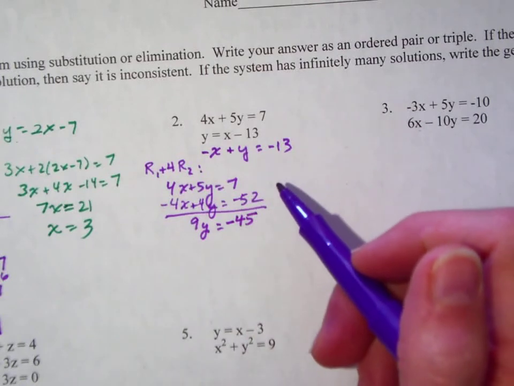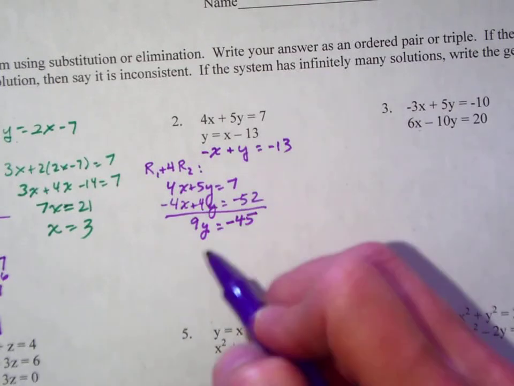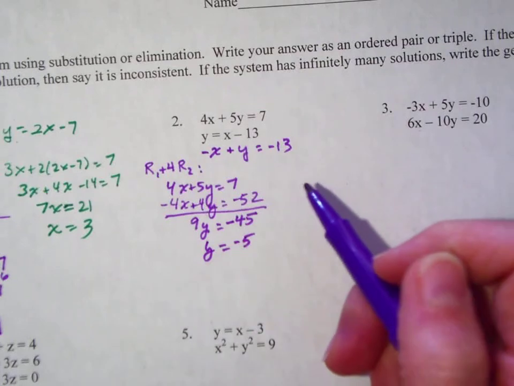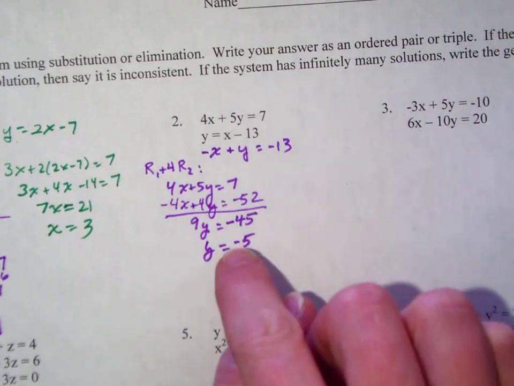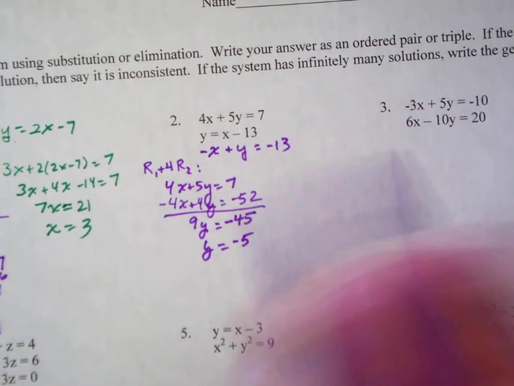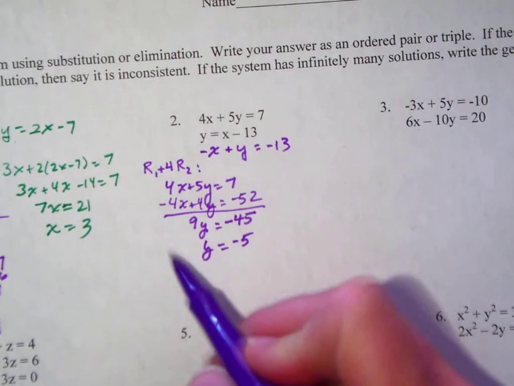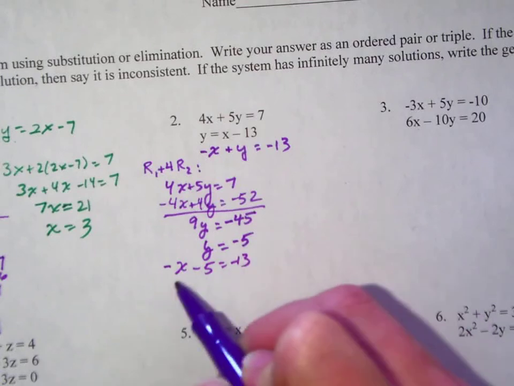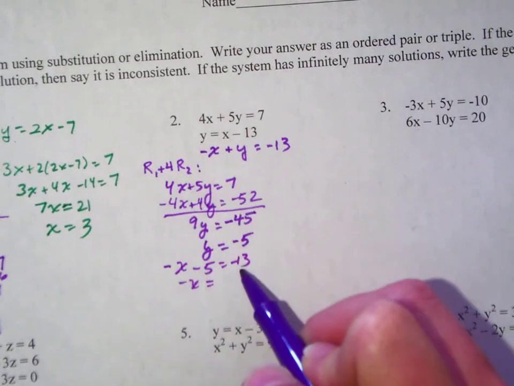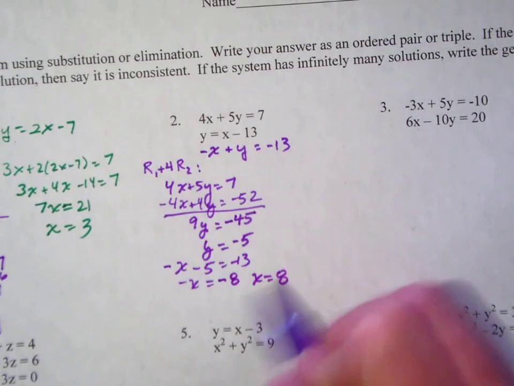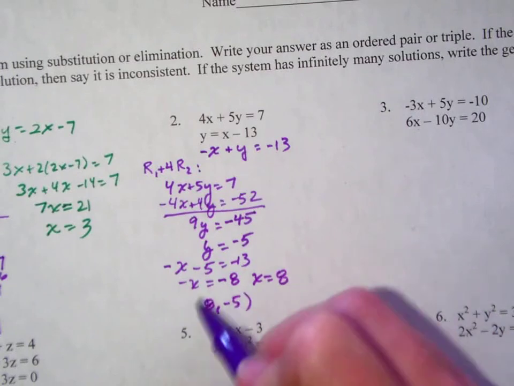Right? And so then you would have y equals negative 5. Okay? And then once you get y equals negative 5, you'd plug into one of these. So I would probably plug into row 2. So then we would get negative x minus 5 equals negative 13. So negative x equals, if I add 5, I get negative 8. So then x is 8, and so we have 8, negative 5, so then just go ahead and check.